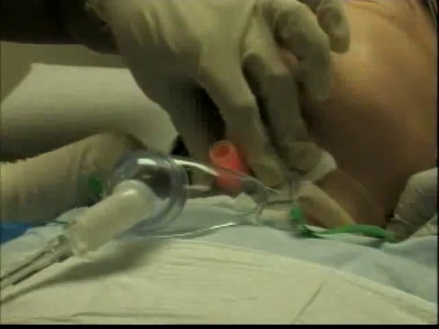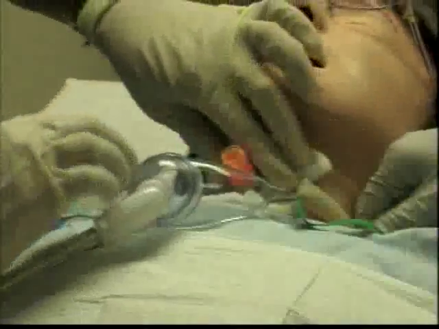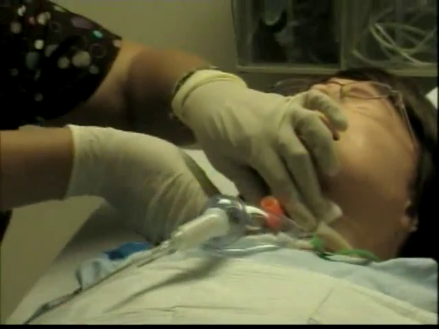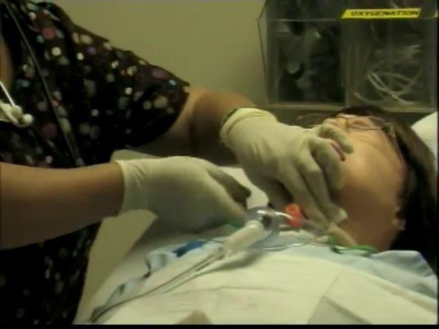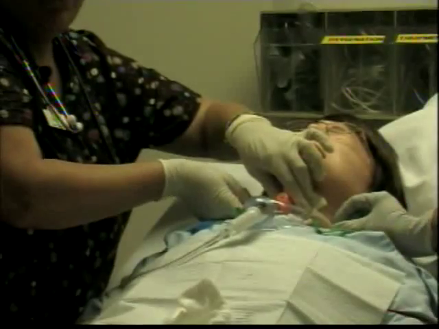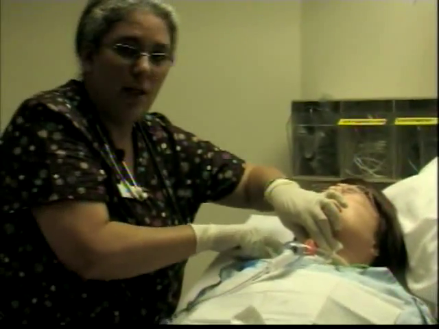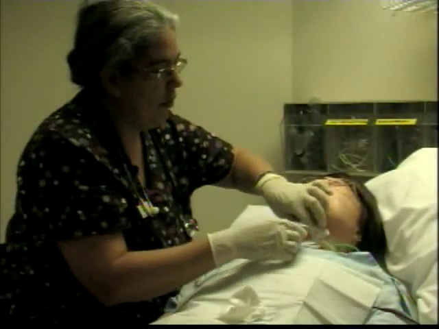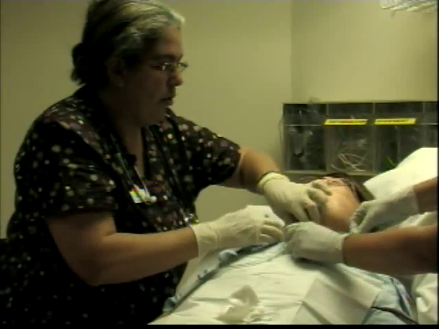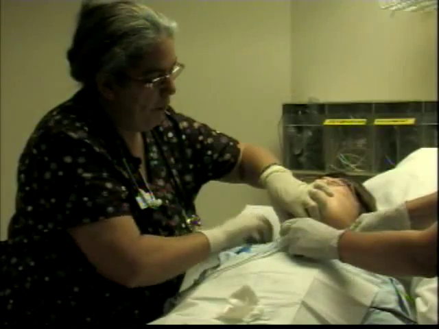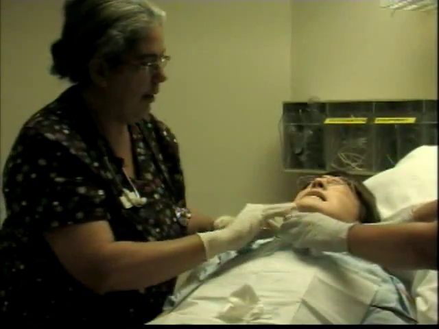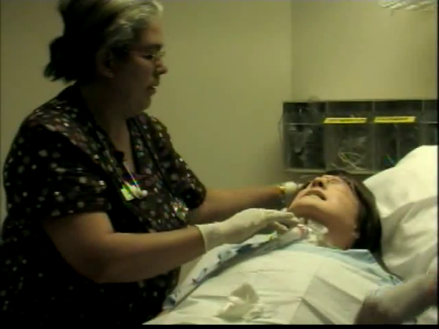Now, the main thing that you want to remember when it comes to the straps is that you can do 2 snug fingers underneath or 1 loose one. You don't want it too loose, you don't want it too tight. Remember, even though it has some cushion in it, you want to make sure that you have some room in there for the patient to be comfortable. You want to make sure that you replace the oxygen source and the patient is comfortable.